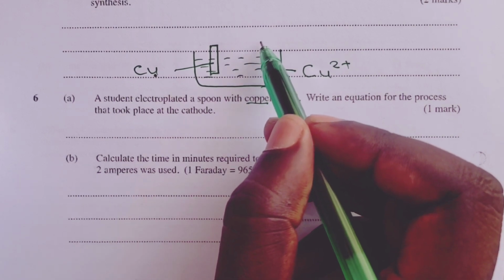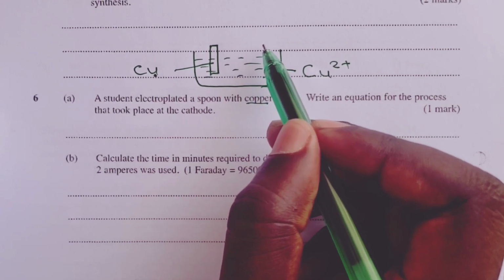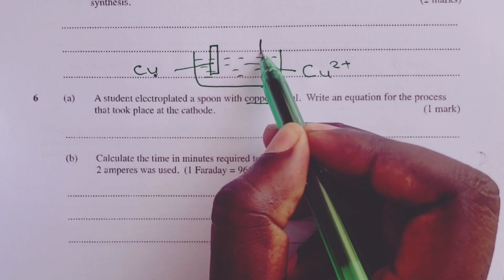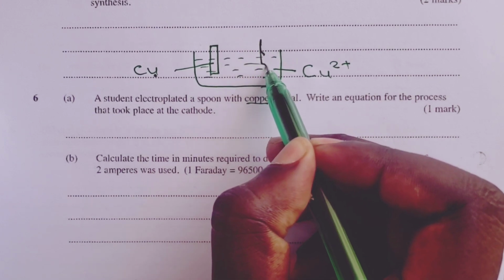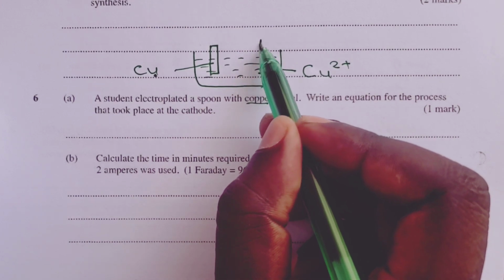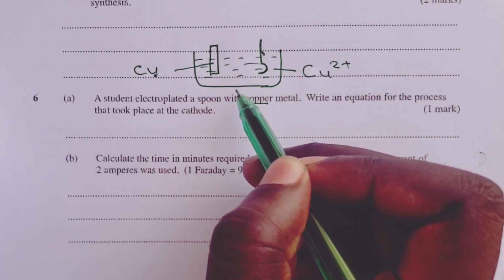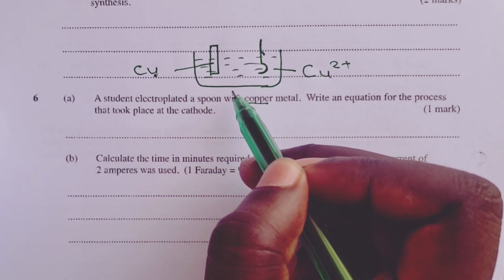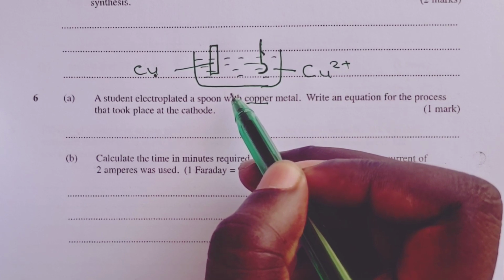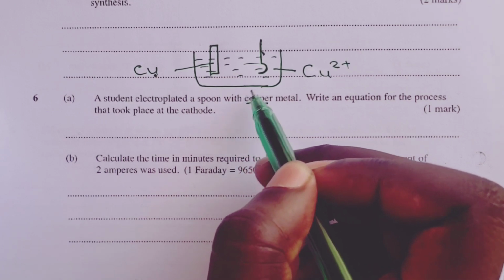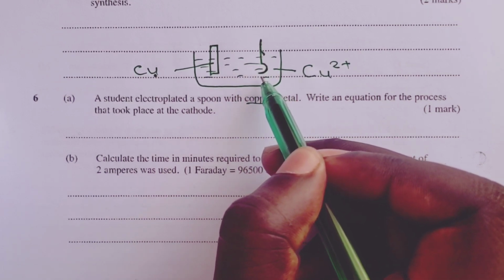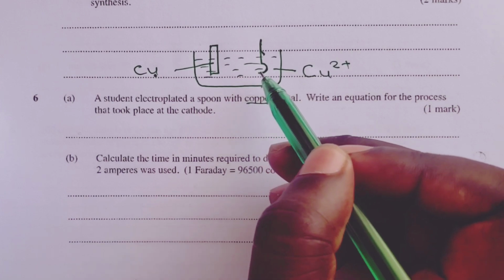Now, the spoon that is being electroplated would then be placed at the cathode, because this is where reduction takes place. So we shall expect the copper ions to be reduced to copper metal, which will then deposit on the spoon.